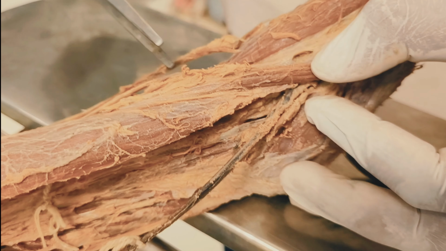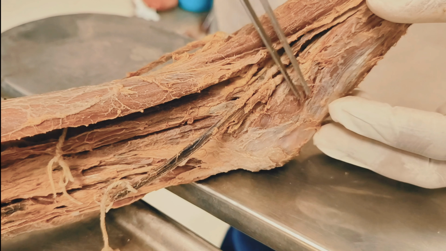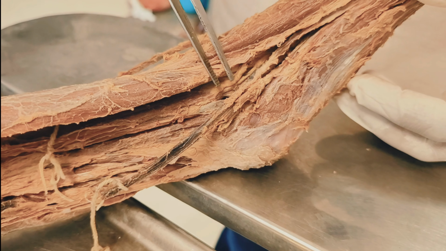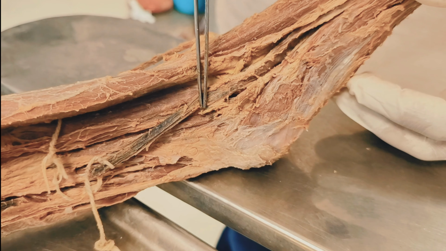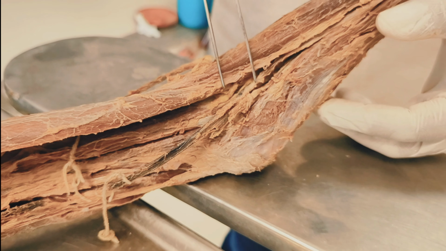All these are the contents of the cubital fossa, along with its boundaries. So this is all about the cubital fossa.